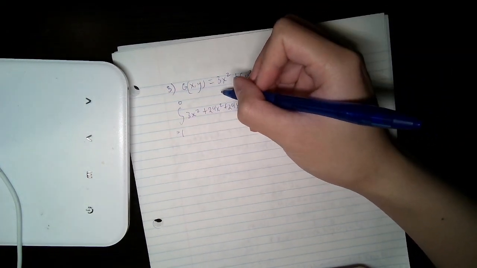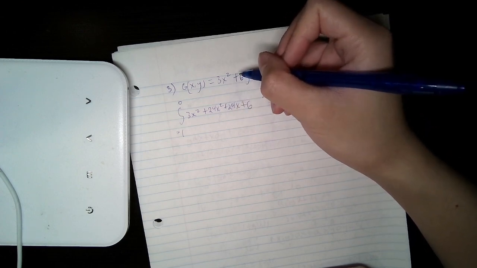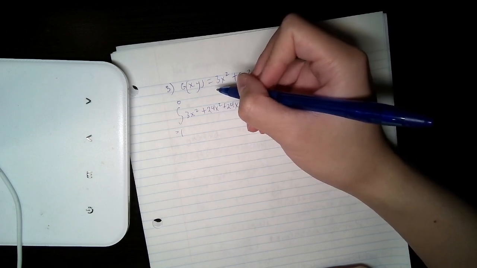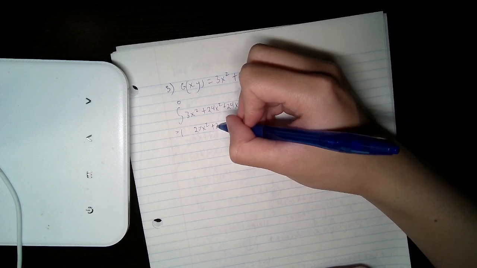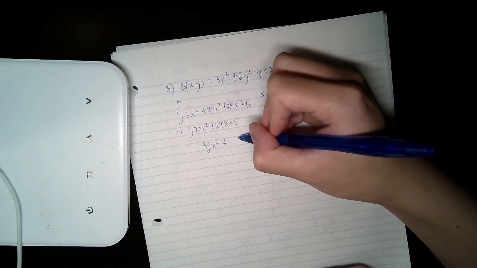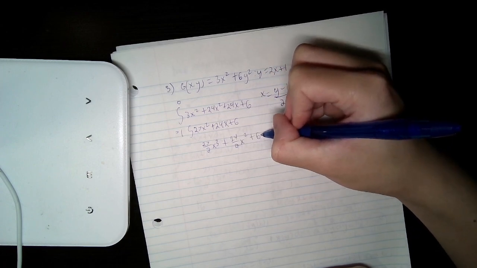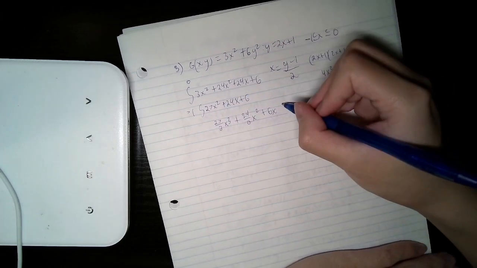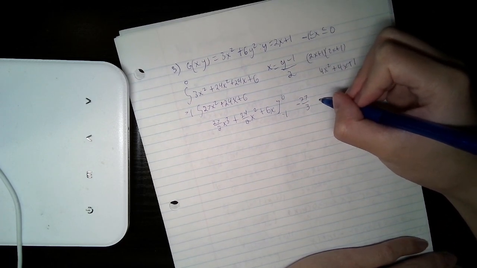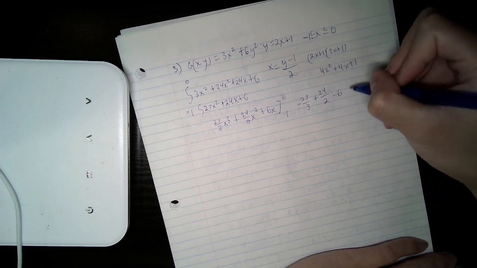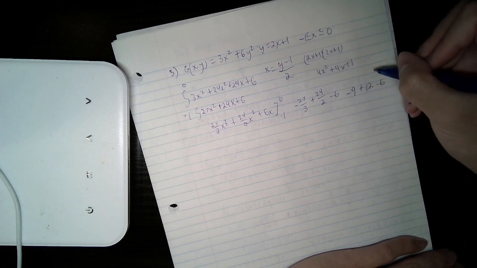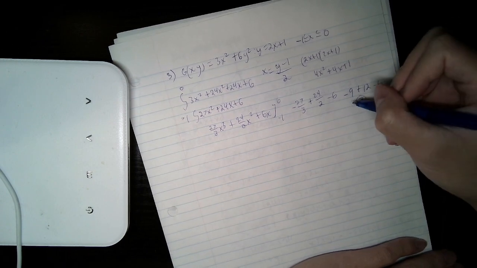Supposed to come back. Where's my dx? 27 x cubed plus 2x squared plus 6x. Now you do 0, 0, minus 1. Negative 27 over 2, 6. This is 9. 9 plus 12, 6. It's negative 15, so it's 3. Answer is 3. What about for y?